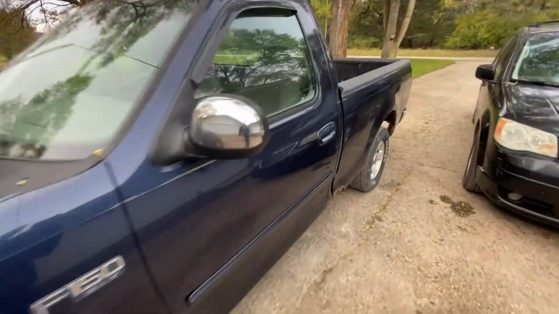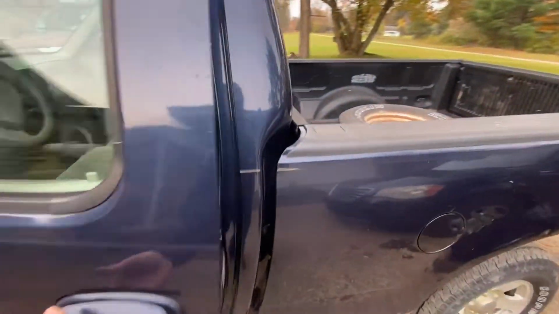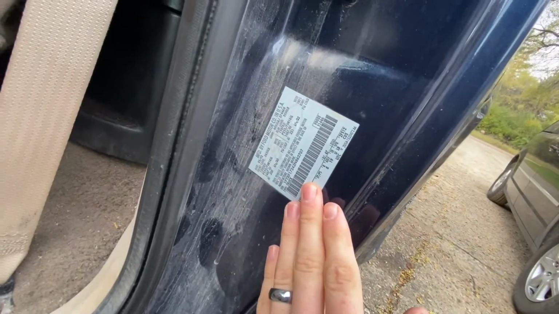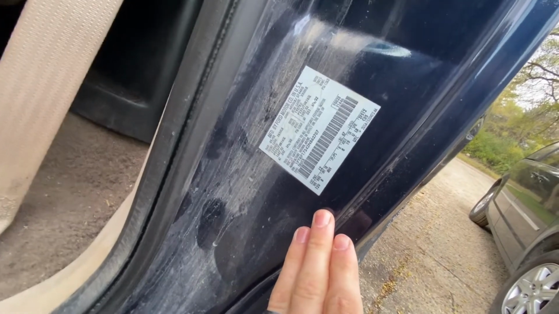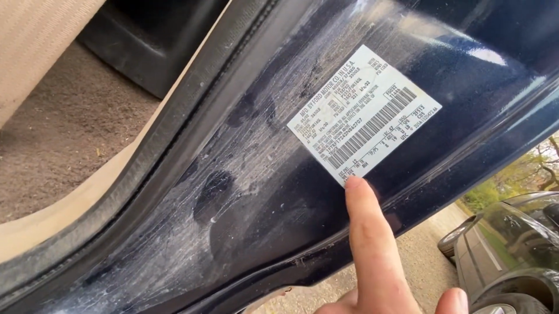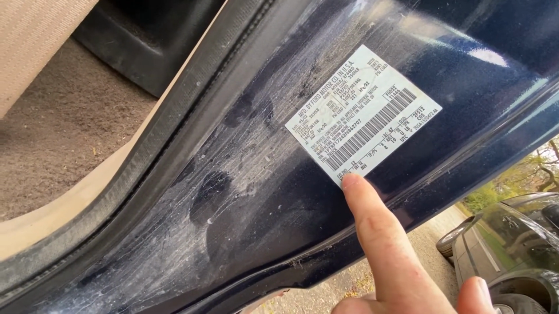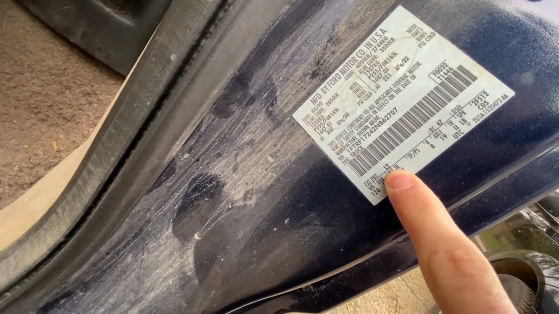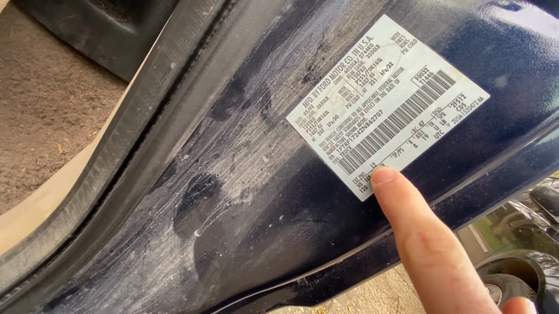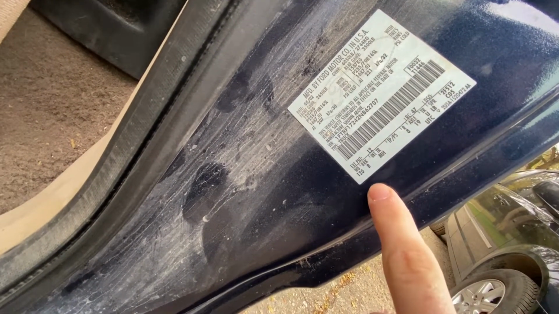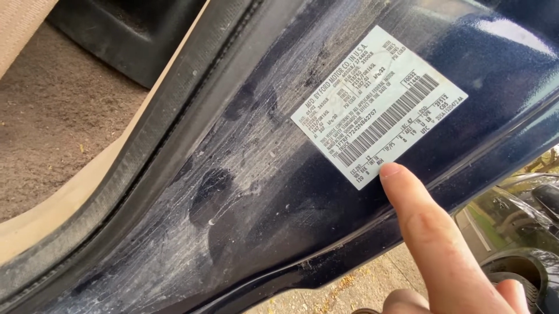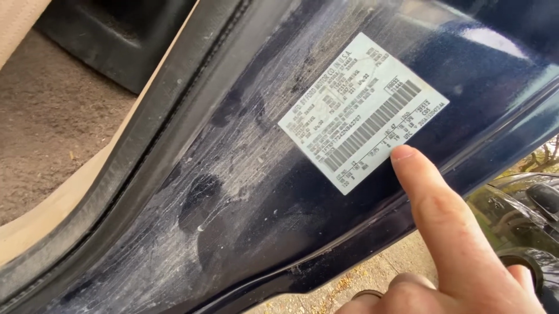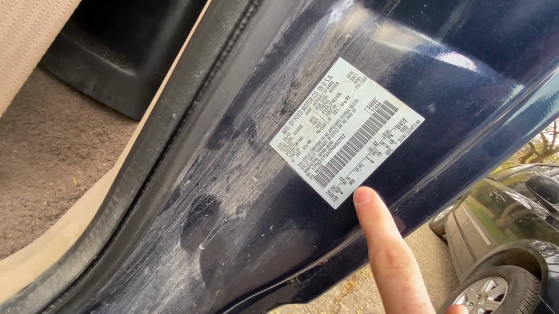So the paint code is over here. Open the driver's side door. And right here you're going to see this tag that's got a bunch of information by the manufacturer. So right here you've got EXT PNT, that's exterior paint. And then the code there you can see is L2. So your code will be right in that same spot where L2 is. You've also got like interior trim code, there's MH, and other information here that you might find useful.